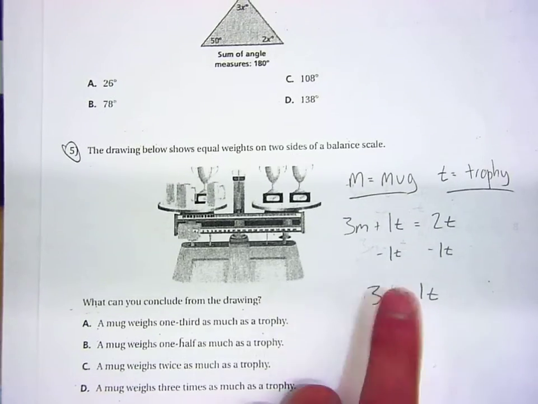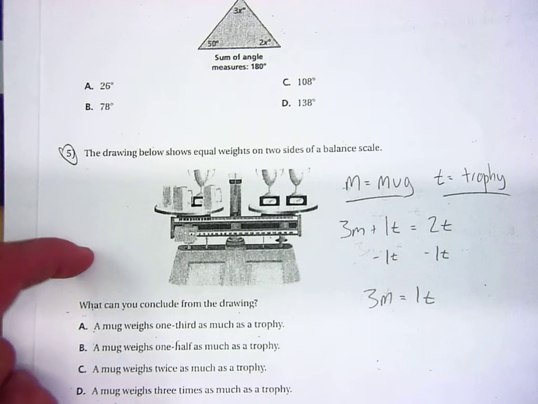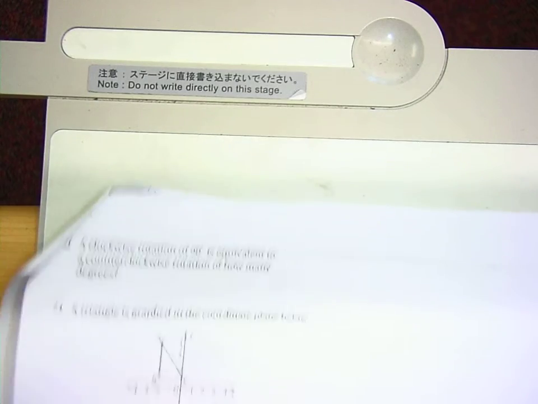Okay, so based off of this, I'm going to let you select the right answer. So that's number 5. Hint for you. Let's take a look at problem number 9.